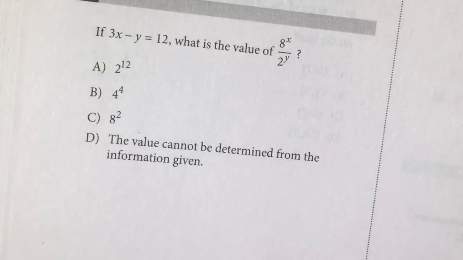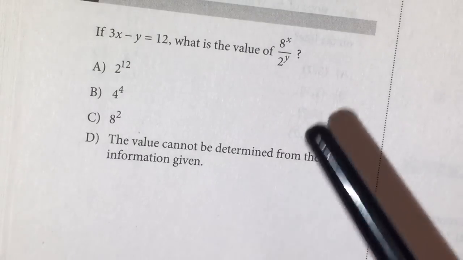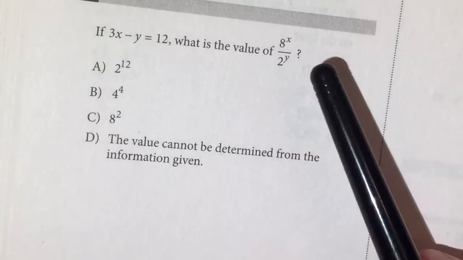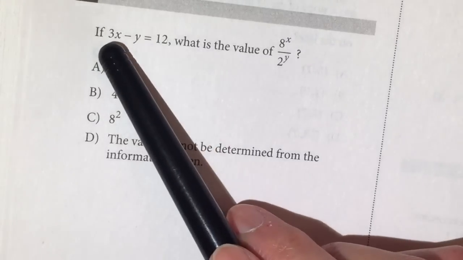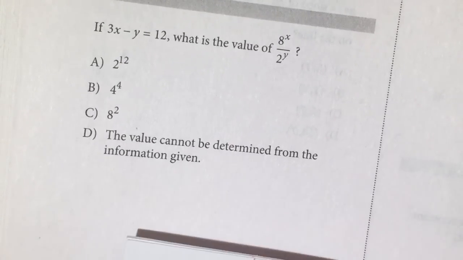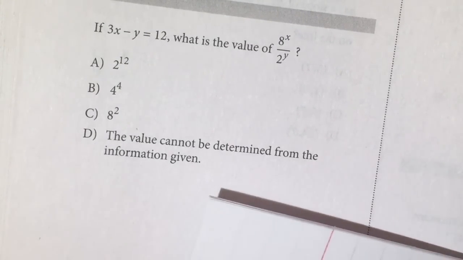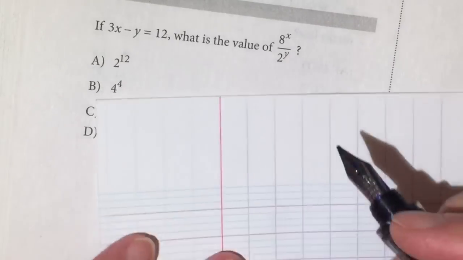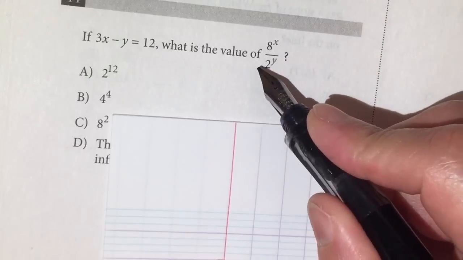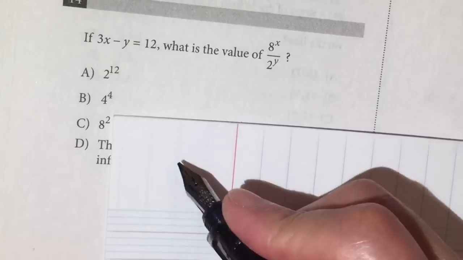2 and 8, naturally you will think they are related because 8 is 2 to the power of 3. You have an x here and 3x there. Uh-oh, they must be related, in an interesting way. So, 8 to the power of x over 2 to the power of y.